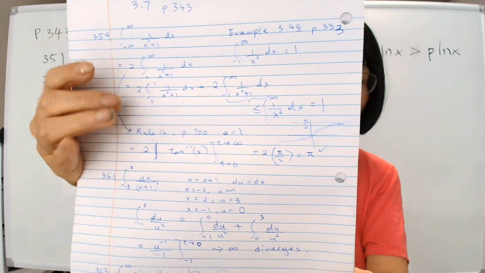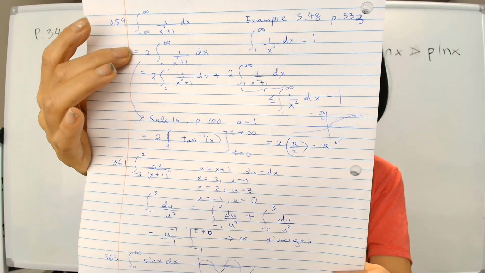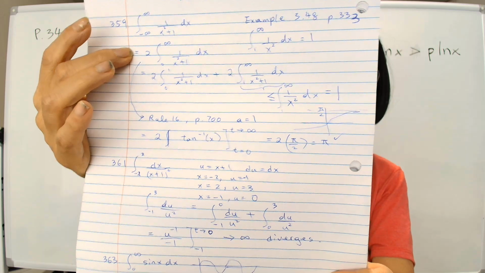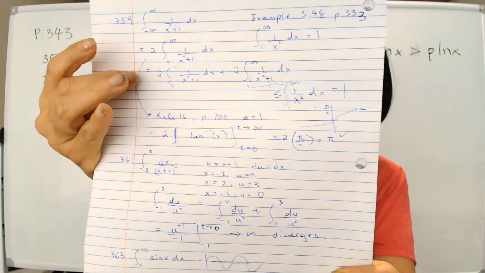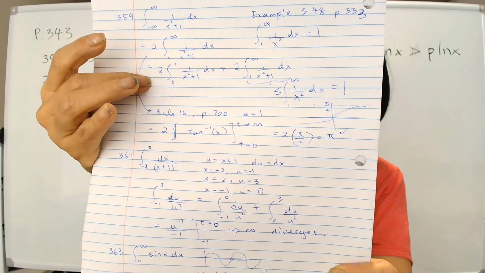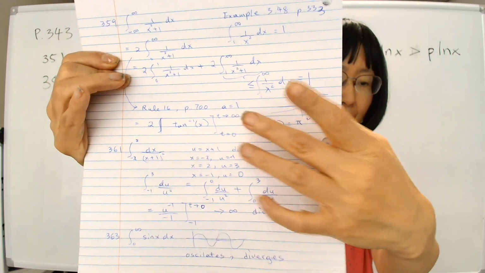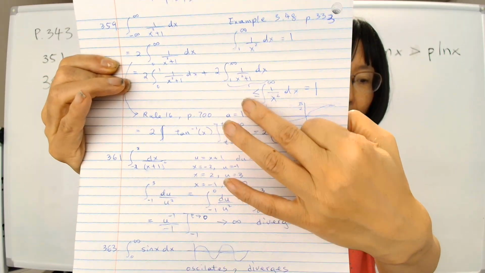So to compare them properly, it is equal to 2 times the integral from 0 to infinity, due to the function being symmetrical on the negative and positive sides of the x-axis. However, to reasonably compare, I have to break it down into one piece going from 0 to 1, and the other from 1 to infinity. That way I can compare it with this one in a fair comparison.